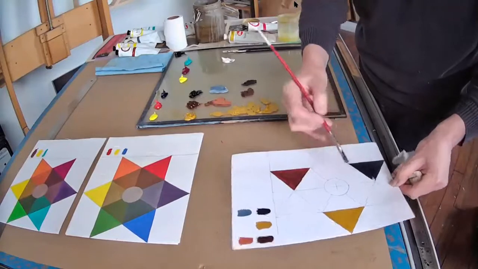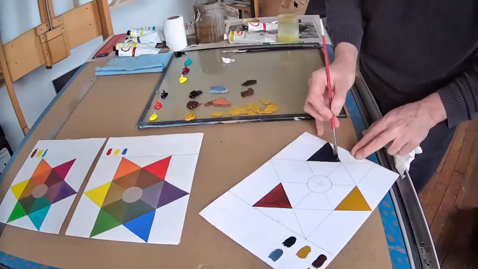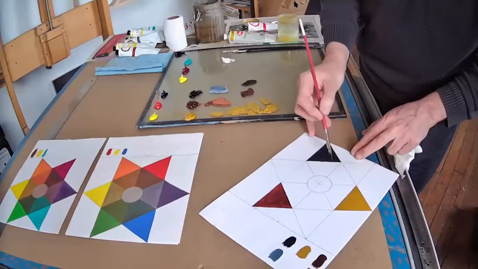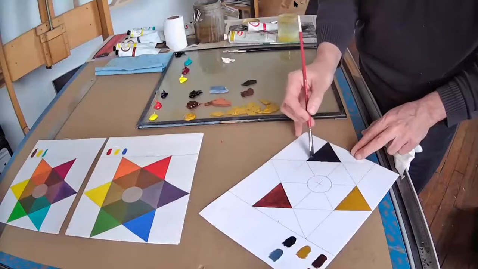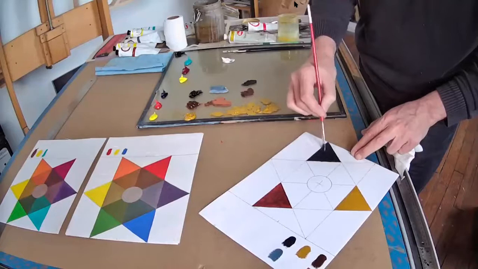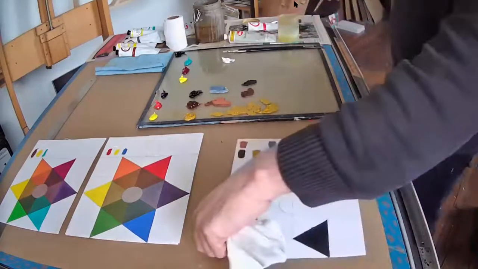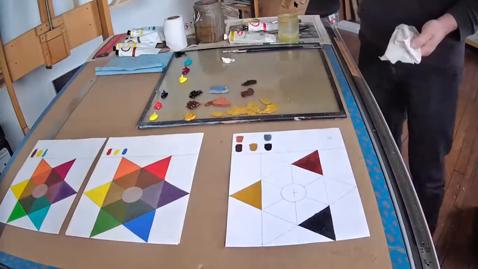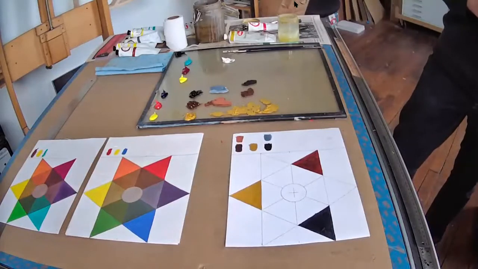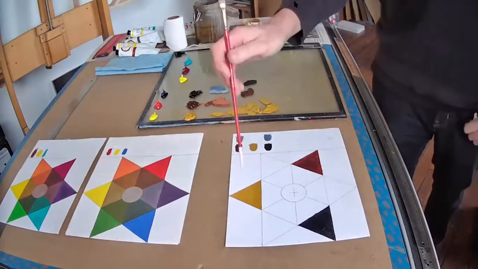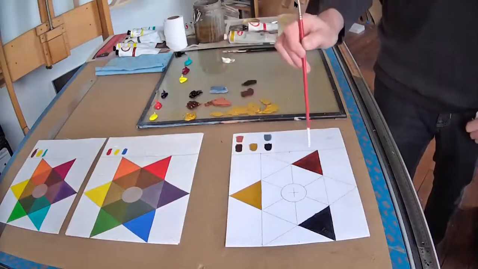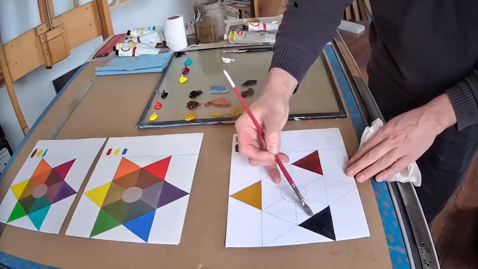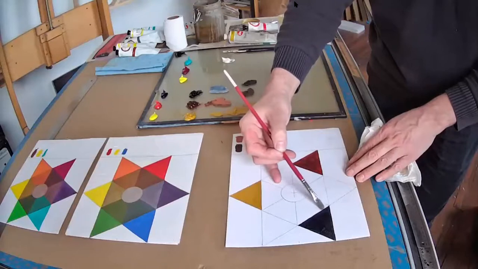Any questions so far? Again, our Spanish palette or dead palette version of yellow, red, blue. These are going to be the primaries here that we start with.